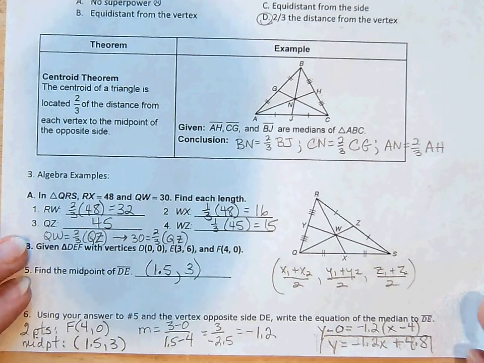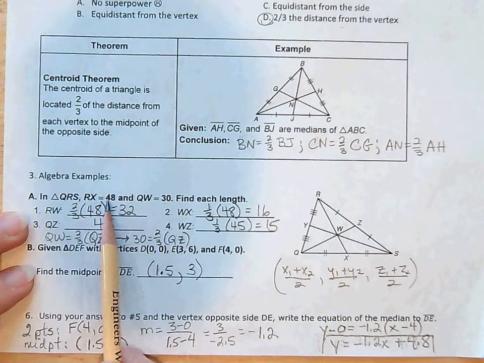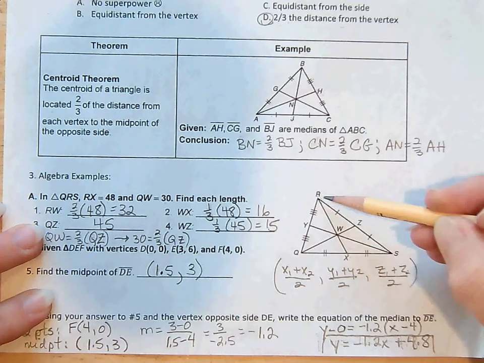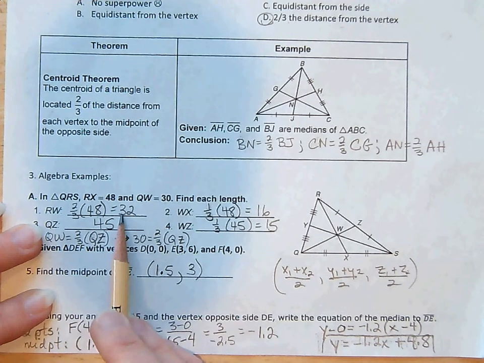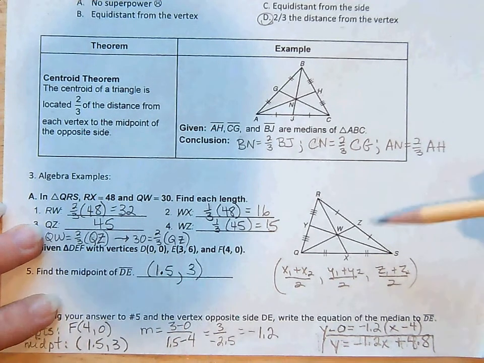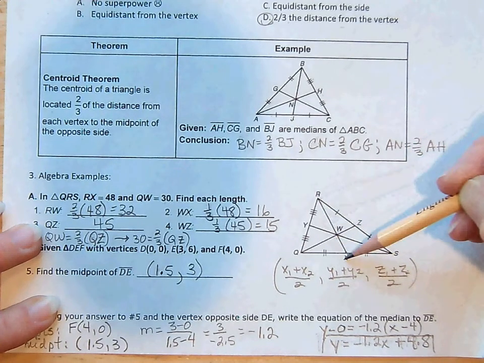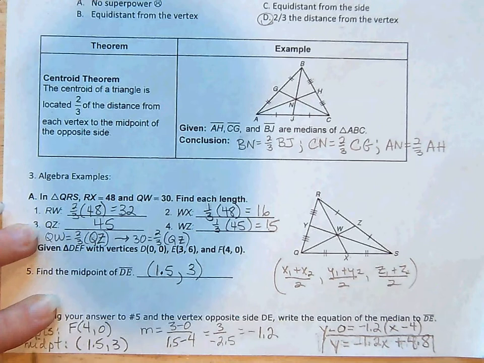Okay, we're given this triangle, and we're given RX, so this whole thing is 45. Then we know that RW is 2/3 the distance of the whole segment, RX. So that's 32. Now, WX, that's from the centroid to the midpoint, so that's 1/3 the distance of the whole thing. And if you notice, 16 plus 32 does equal the whole thing, which is 48.